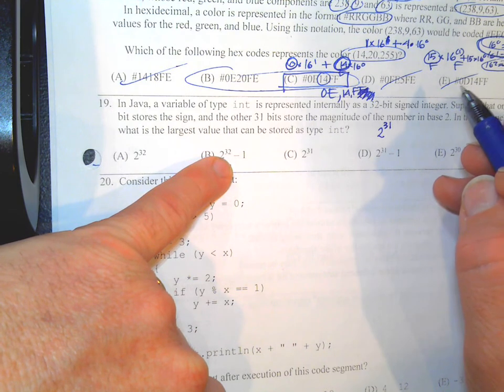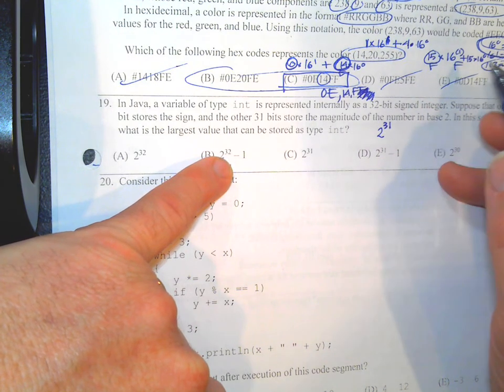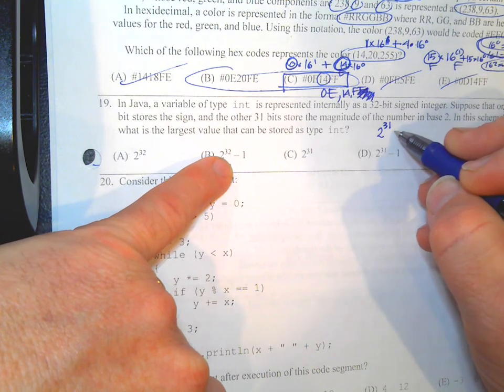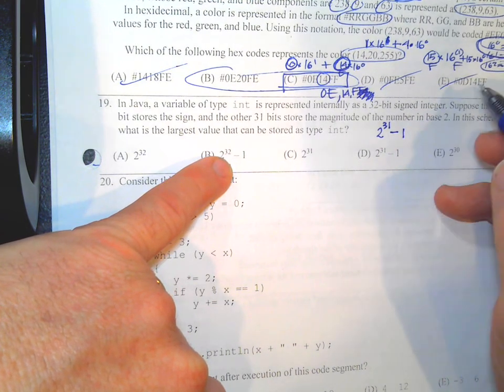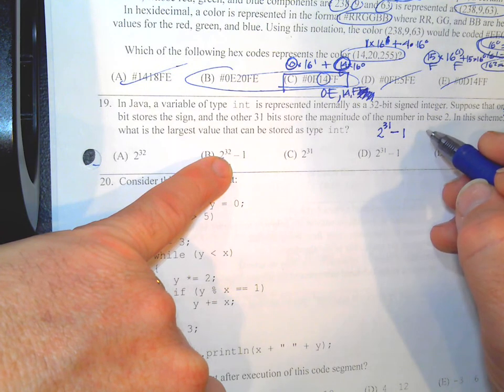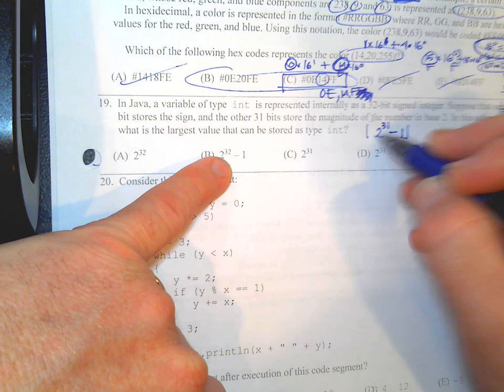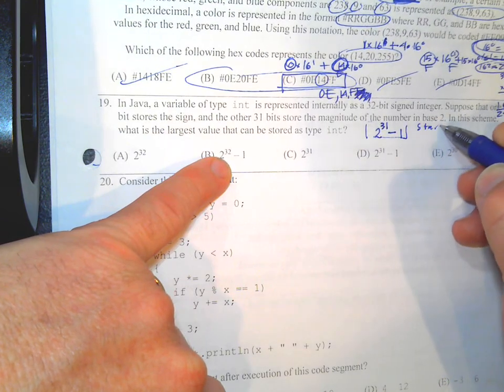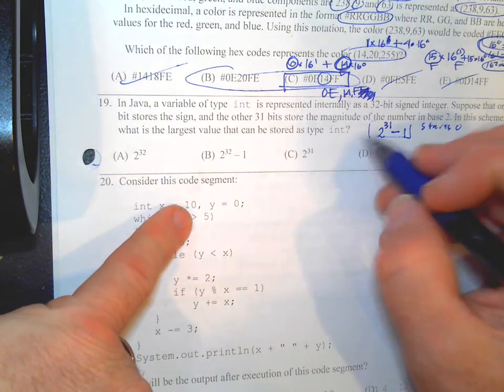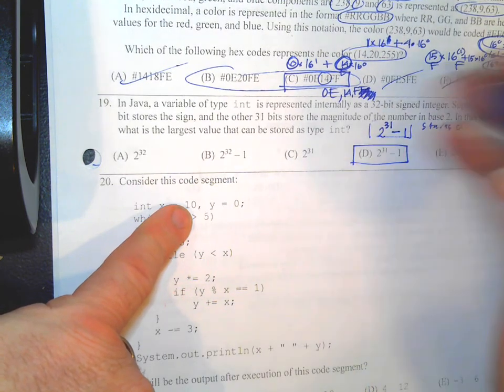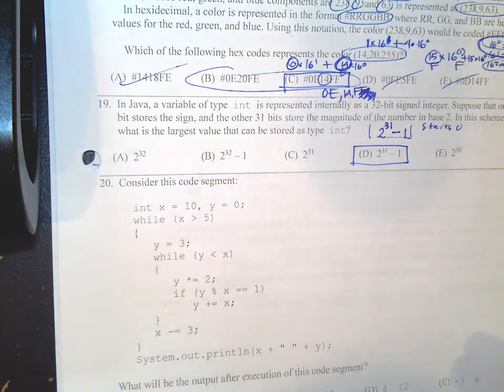But also 0 is one of the numbers, so we have to take away 1 to hold the 0. So it starts at 0, and so 2 to the 31 minus 1. This is just something you could look up. It's just the way it stores numbers, and the largest number it can store. But we have to take 1 away for the sign and 1 away for 0.